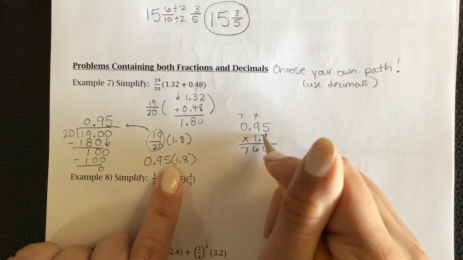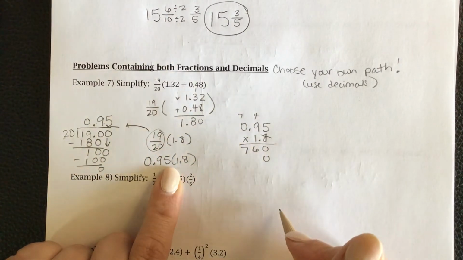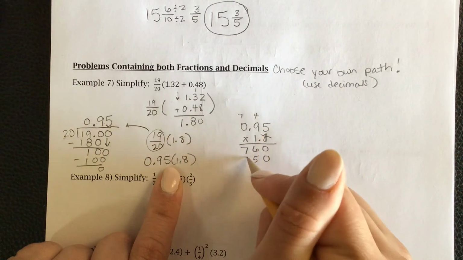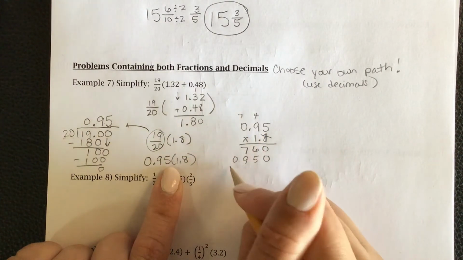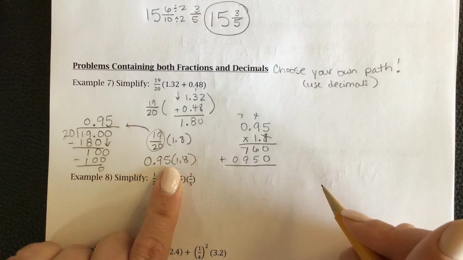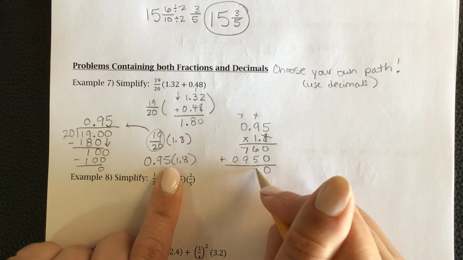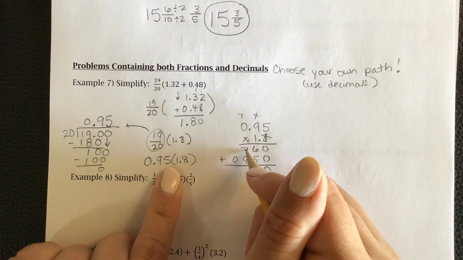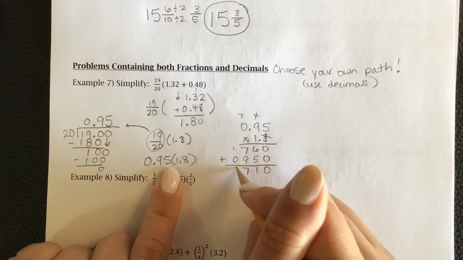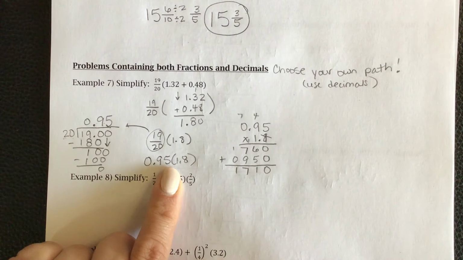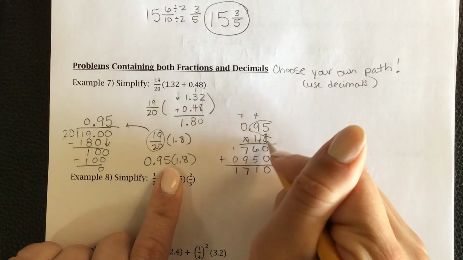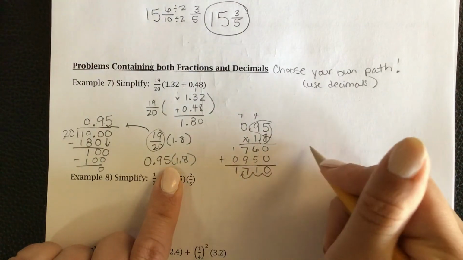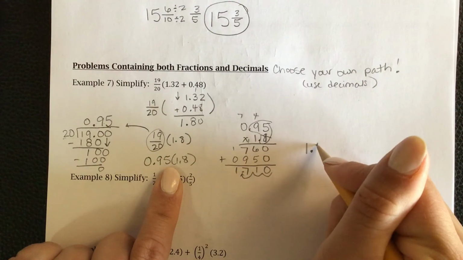Bring down a 0. 1 times 5 is 5. 1 times 9 is 9, and 1 times 0 is 0. Add them up. I get 0, 11, 9 and 7 is 16, plus 1 is 17. Add the 1. Move your decimal 3 times: 1, 2, 3. So my final answer is 1.71.